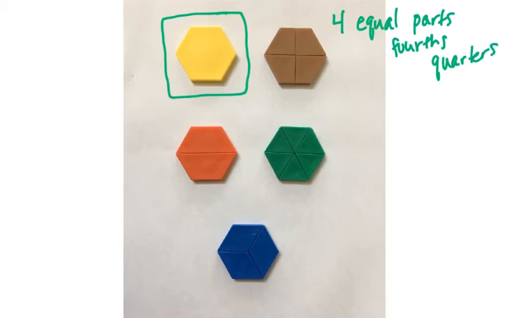So if I were to shade in this one right here, this quarter, how can I label that quarter? I could label that 1/4. Awesome. Okay, let's take a look at the red hexagon. How many equal parts is it partitioned into? It's partitioned into 2 equal parts. 1, 2. And what do we call each part of that hexagon? We call them both halves, right? So this is a half and this is a half.